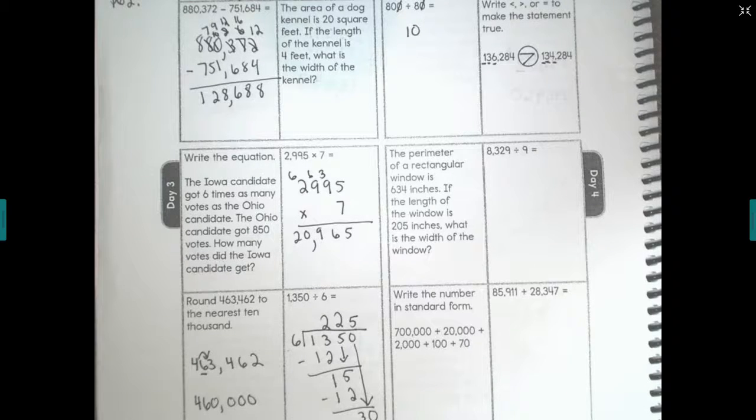Our first problem is a word problem. It says the perimeter of a rectangular window is 634 inches. If the length of the window is 205 inches, what is the width of the window?